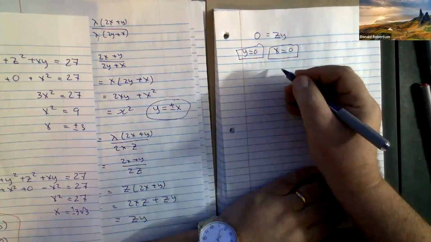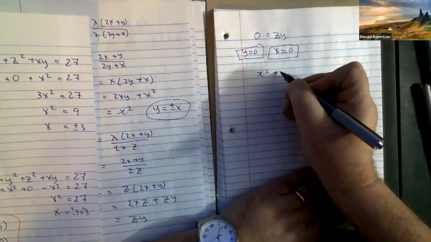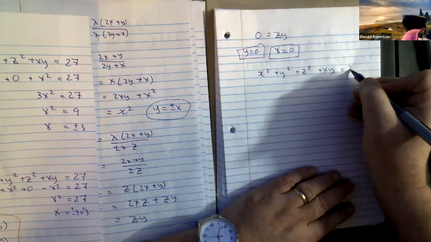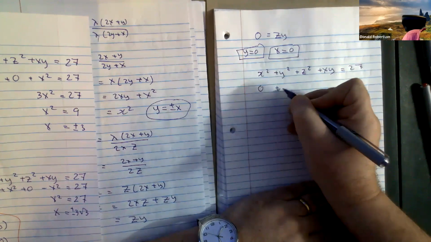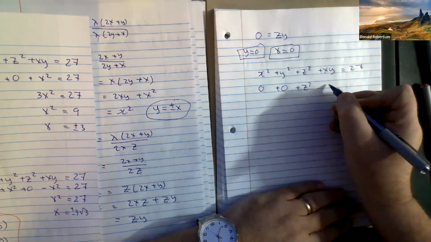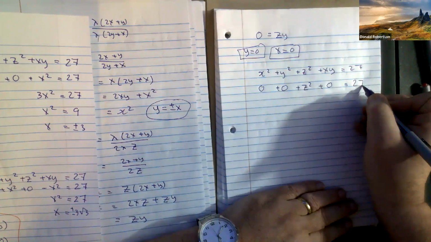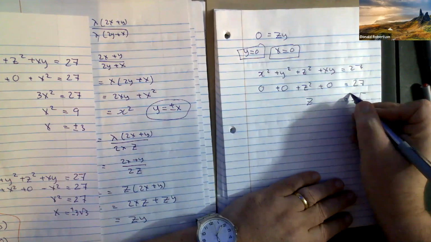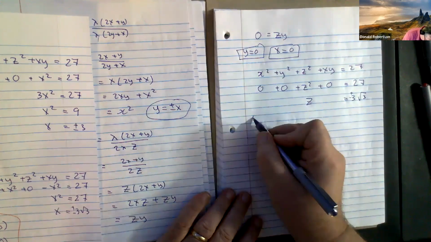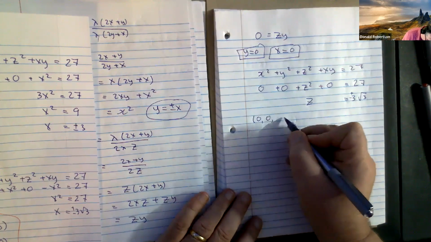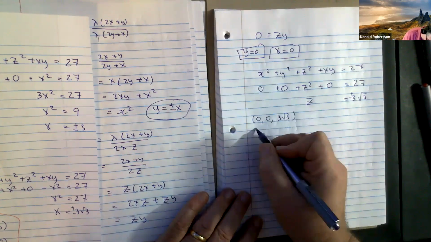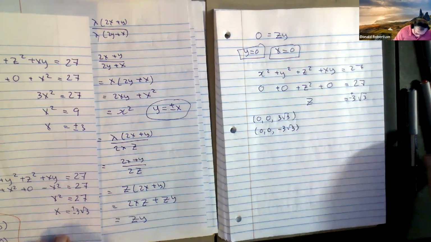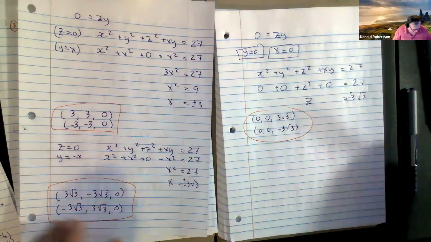And that means that my constraint ends up being x squared plus y squared plus z squared plus xy equals 27. That's 0, that's 0, that's z squared, that is 0, and we get 27. Which makes z the square root of 27, which is plus or minus 3√3. So we get a solution 0, 0, 3√3, and 0, 0, -3√3, which is another solution.